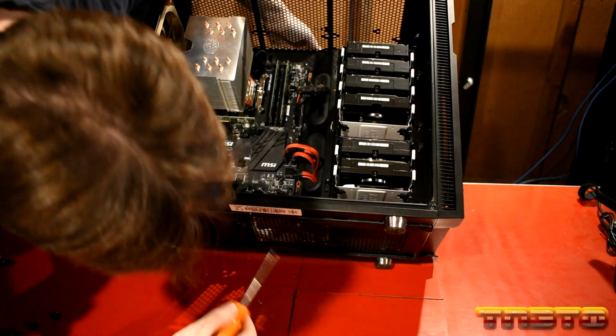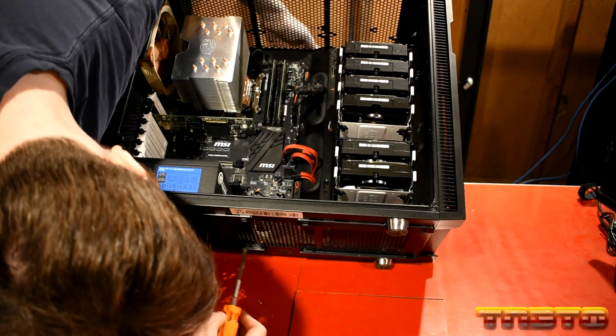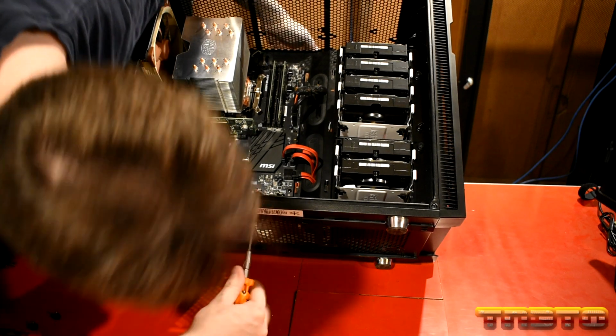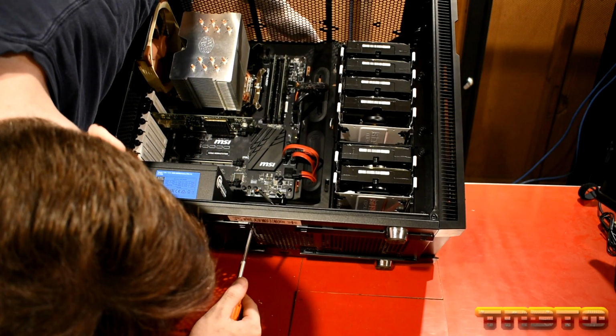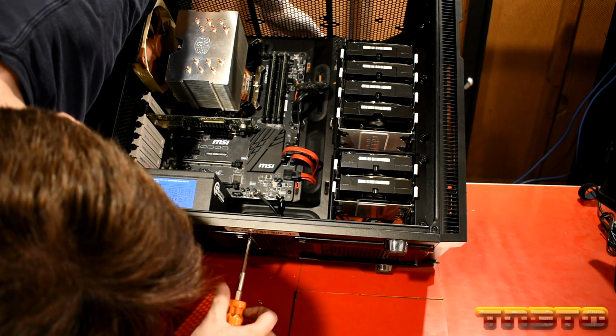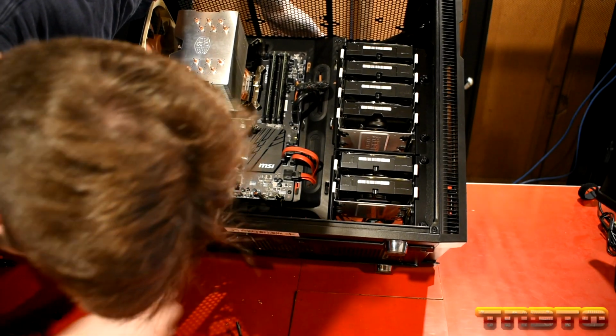Okay, so we're going to lay the, well, maybe I'm not going to lay it down. Maybe I'm just going to hold it in place. So I'm going to go ahead and unscrew that bottom fan. Just like so.